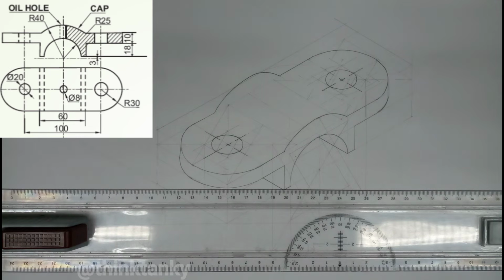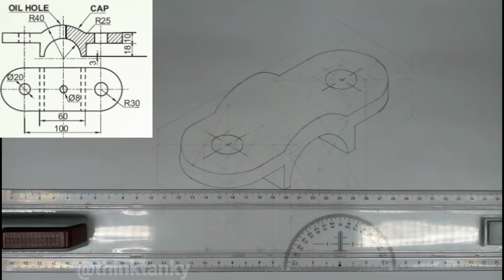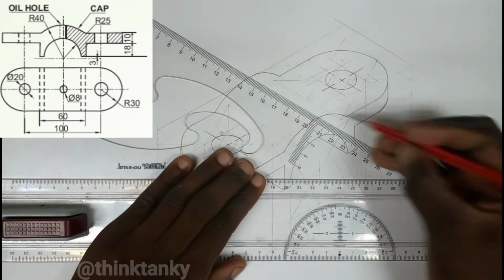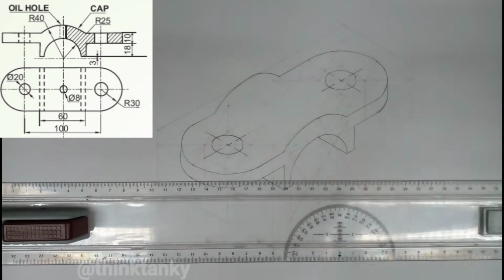I'm left with drawing the circle on top here. I'm going to use the same concept, and this circle is much smaller. It has a radius of 4, so it's going to be very difficult to draw.